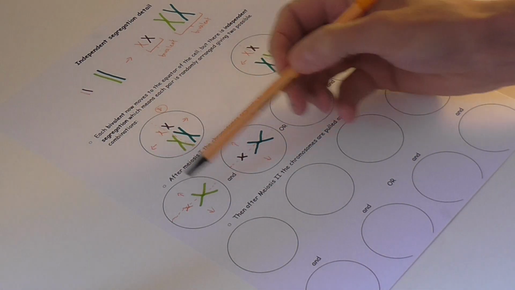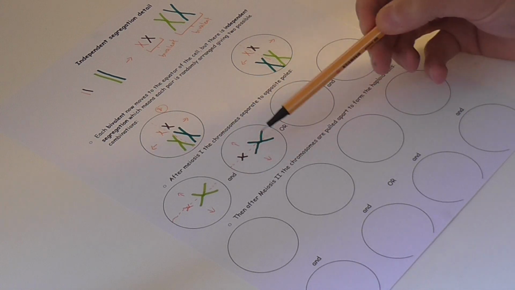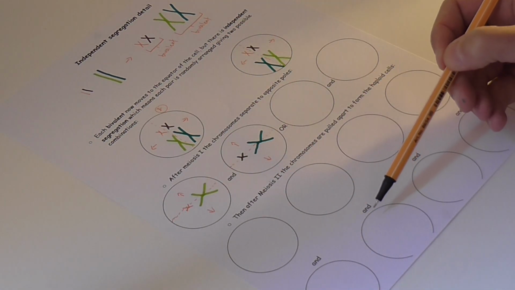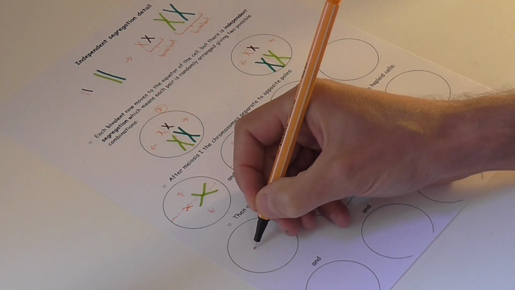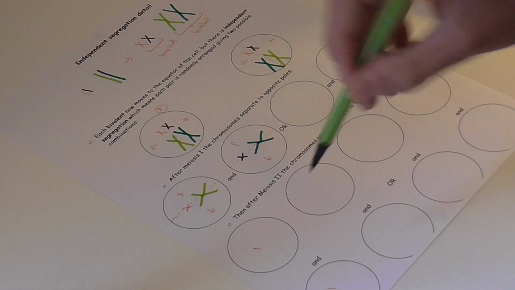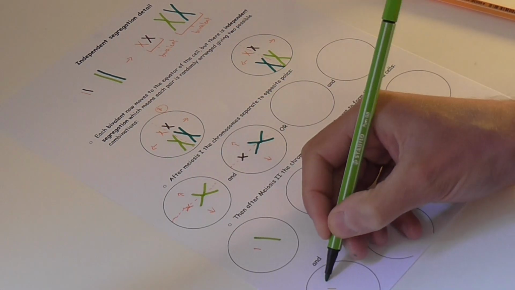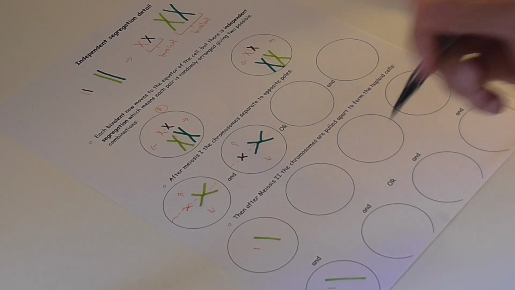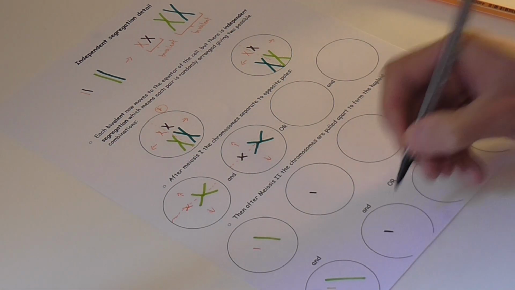That will then lead to 2 new cells formed from each of these, and so we have a total of 1, 2, 3, 4. So we'd end up with the following possible combination of chromosomes.